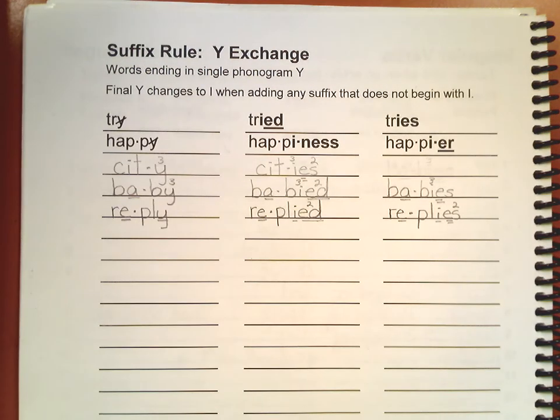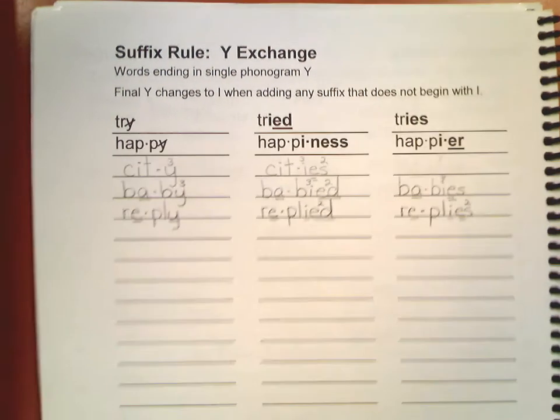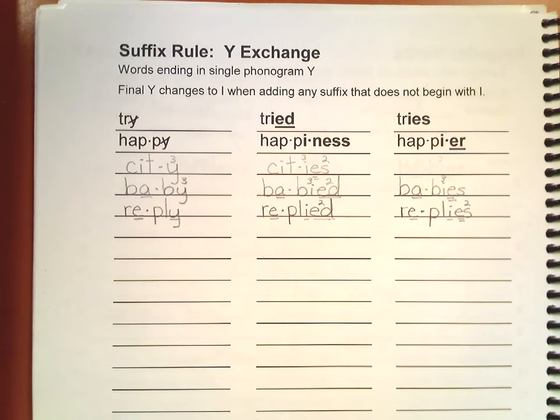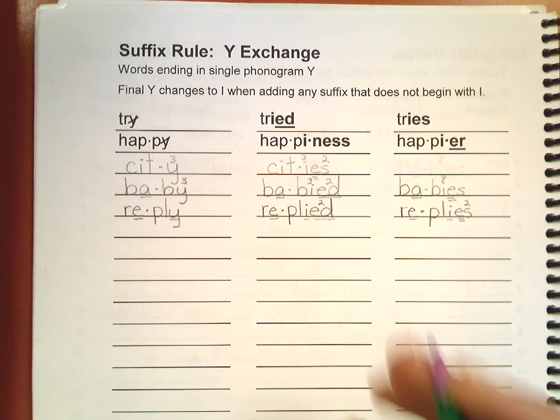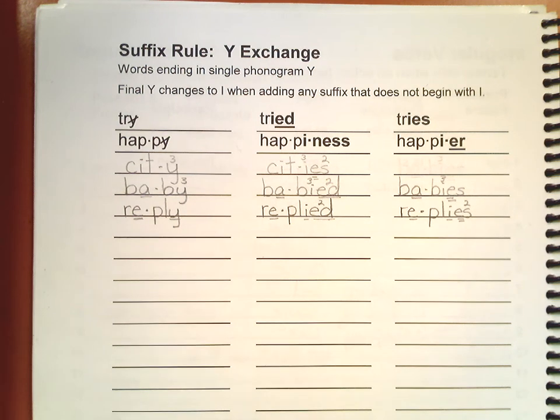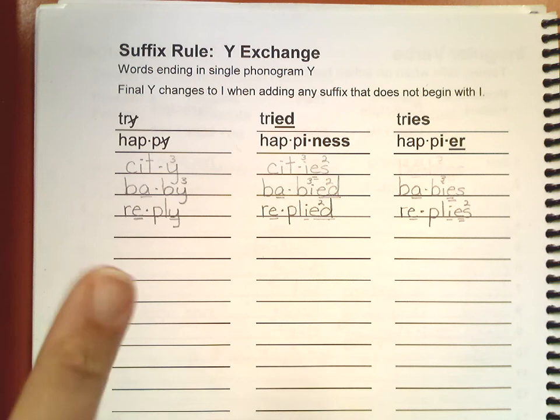All right, the next, so this first suffix that we'll add to copy is our ed-t. So we'll make the word copied. Let's see, Ms. Peters copied all the papers for me. Copied. All right, so before I add that ed-t past tense ending, what do I have to trade my Y for? All right, good.